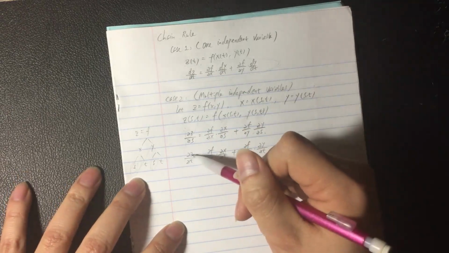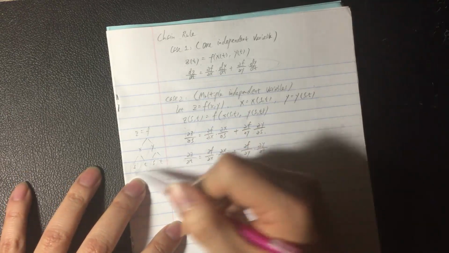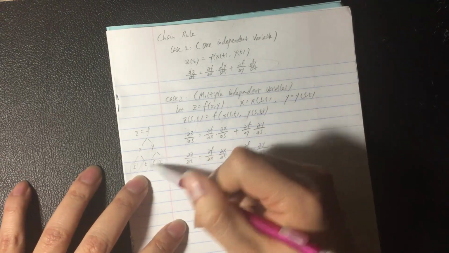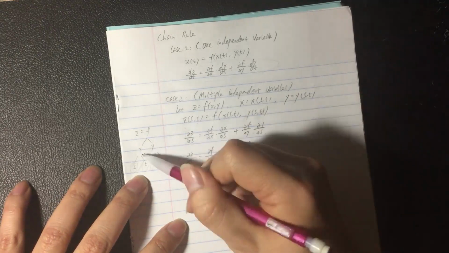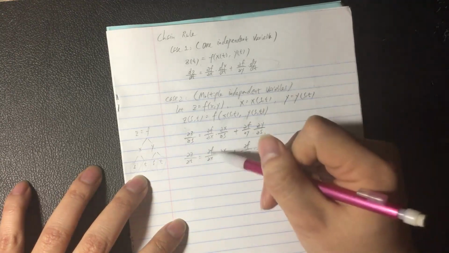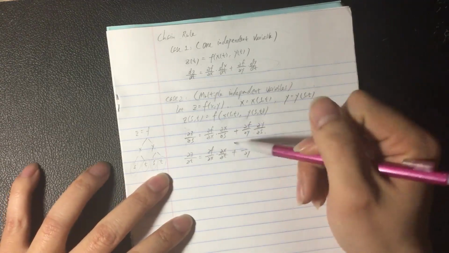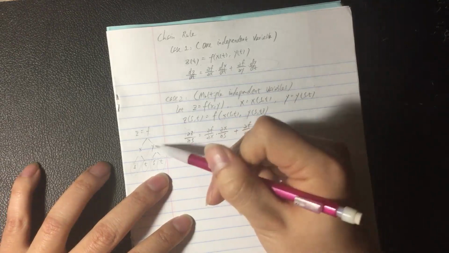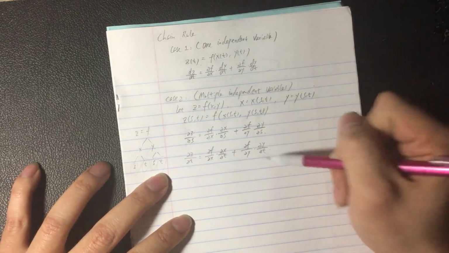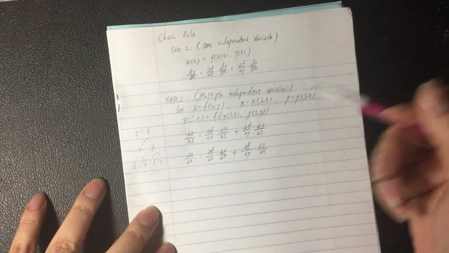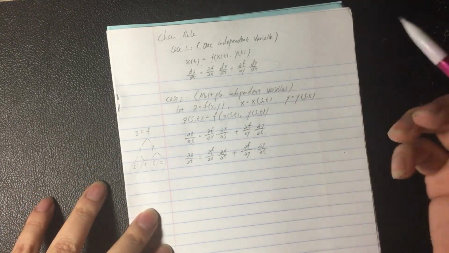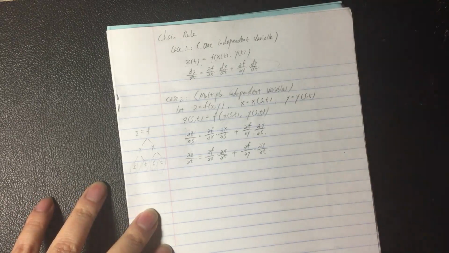And when we are looking for delta z over delta t, we have two branches of t. First branch is delta f over delta x, delta x over delta t. Second branch is delta f over delta y, delta y over delta t. That's the chain rule for two variable function. It also works for three variable function, four variable function.